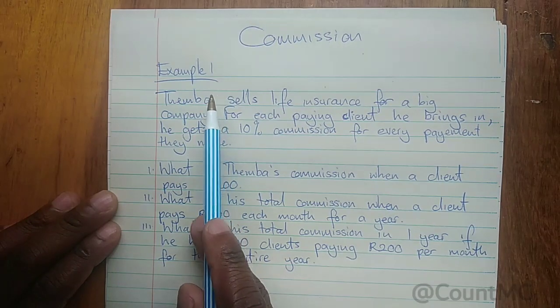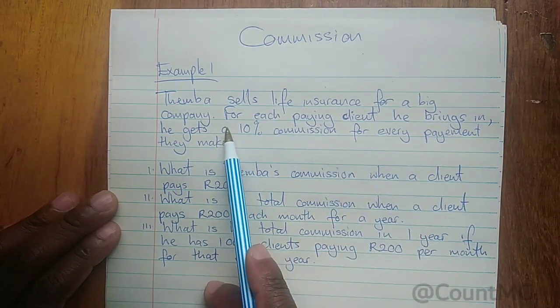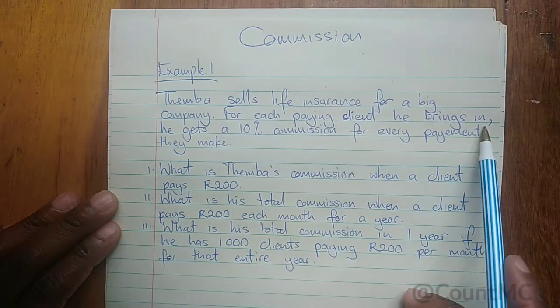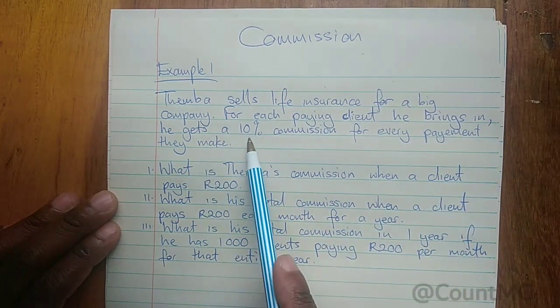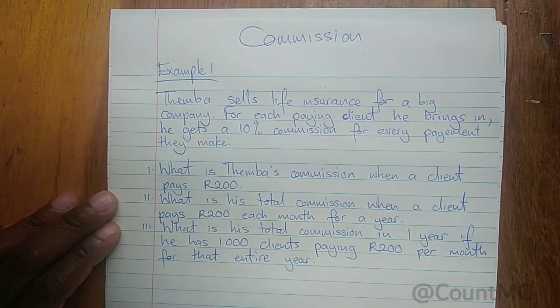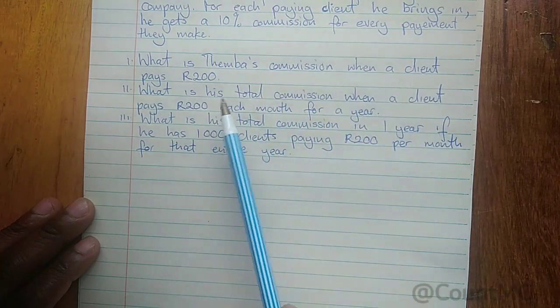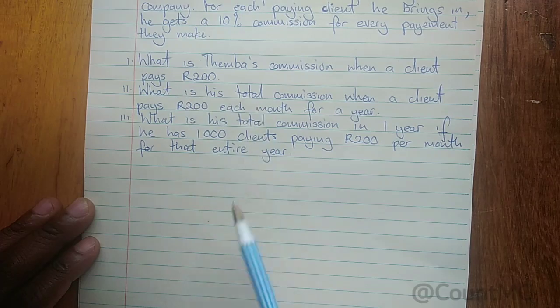Example number 1. Temba sells life insurance for a big company. For each paying client he brings in, he gets a 10% commission for every payment they make. Part 1. What is Temba's commission when a client pays 200 Rand?